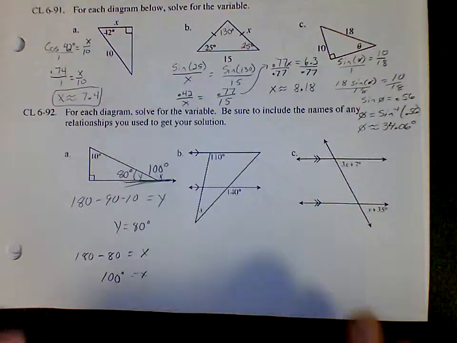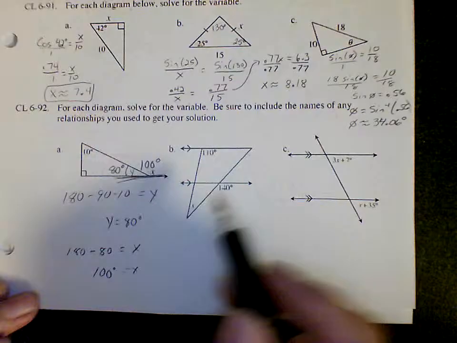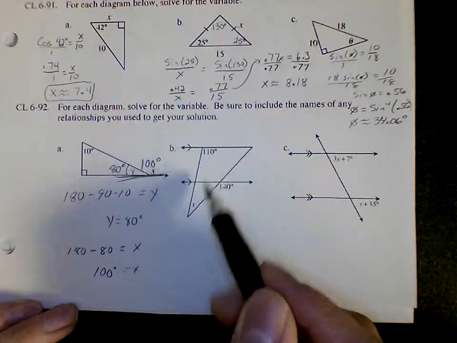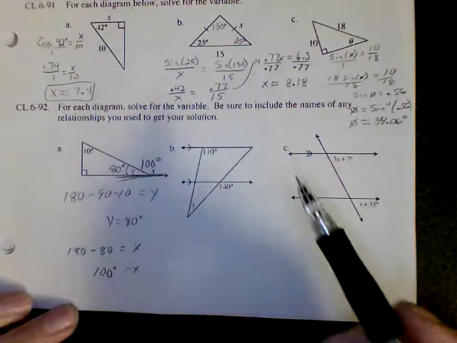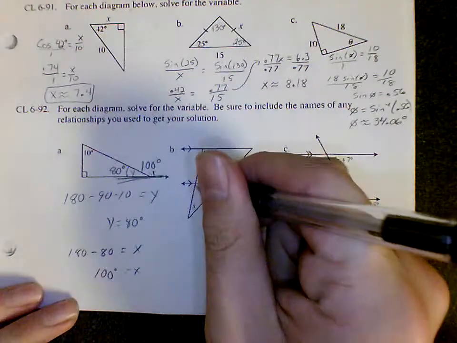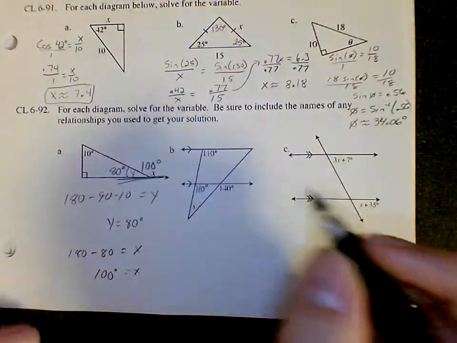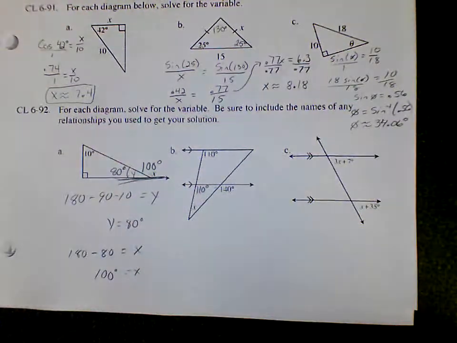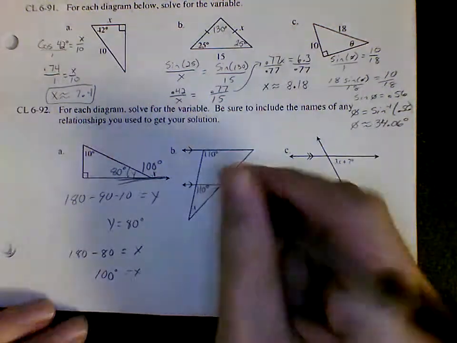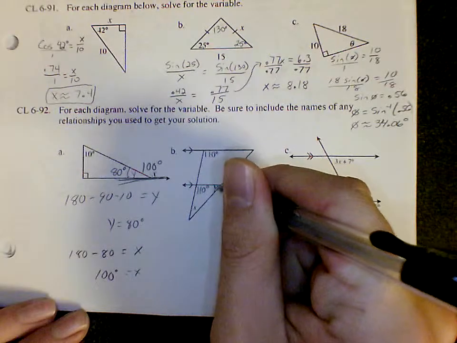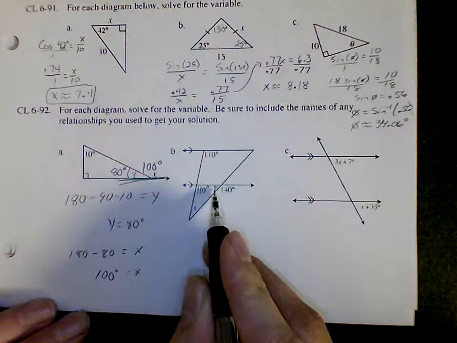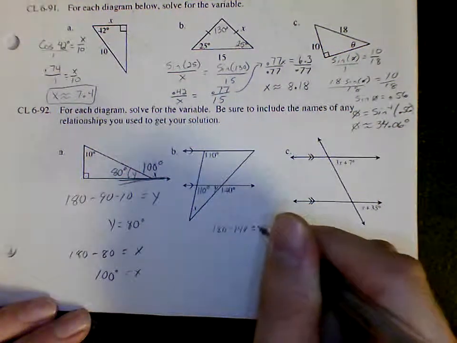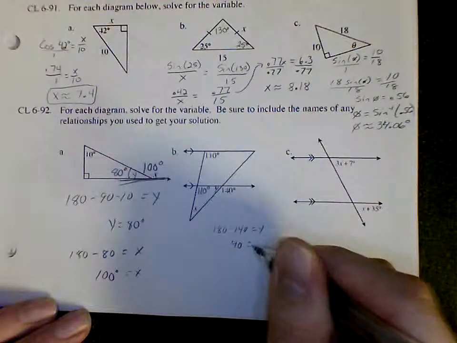Question B. We need to find out what x is. What's my relationship between these two angles? They are corresponding, and corresponding angles are congruent. So this is going to be 110 degrees. When we look at these two, they make up a line. So they are supplementary. So in order to find out what, we'll call this y, in order to find out what y is right there, we've got to do 180 minus 140. It's going to equal y, which means 40 equals y.